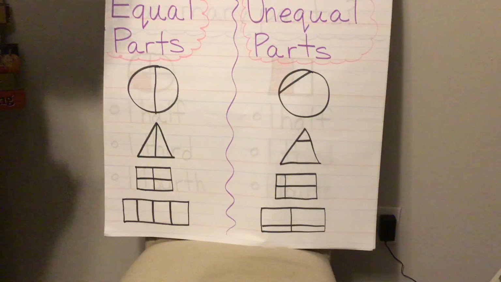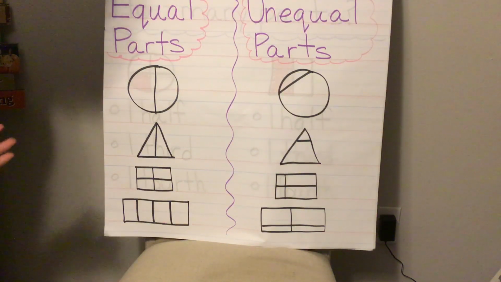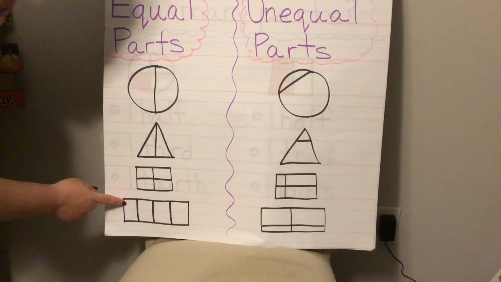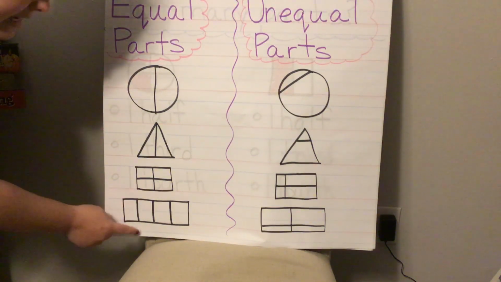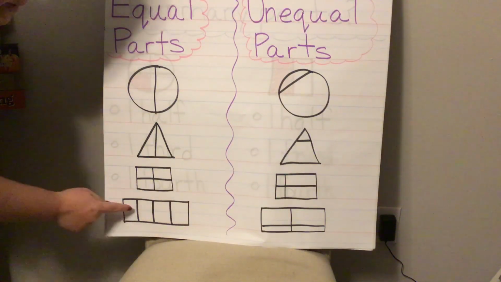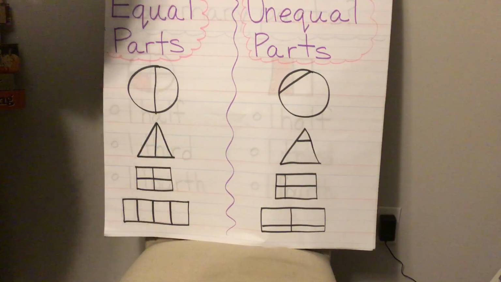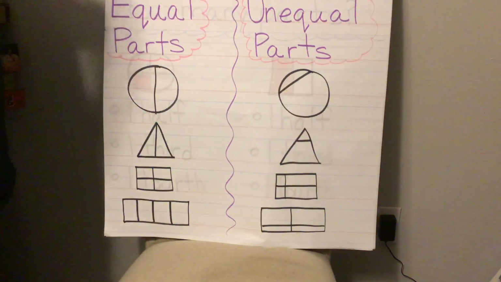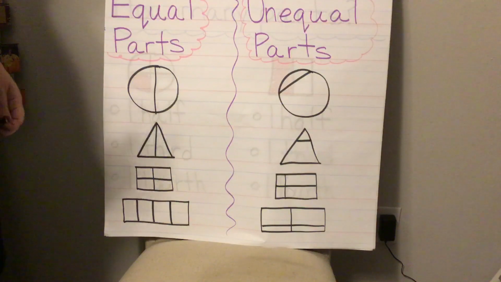So for a shape to have equal parts, it doesn't just have to have 2. It can have more than 2, okay? And same thing down here on my rectangle again. I cut 3 lines down the middle to make 4 equal parts, okay? Equal parts means both parts or all of the parts are the exact same size, okay?